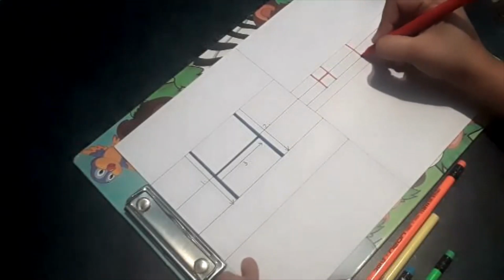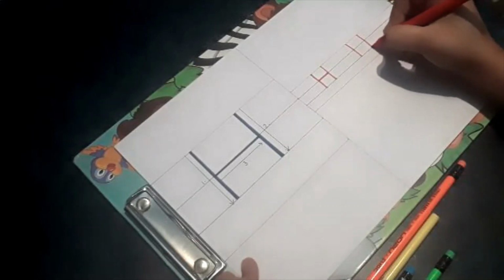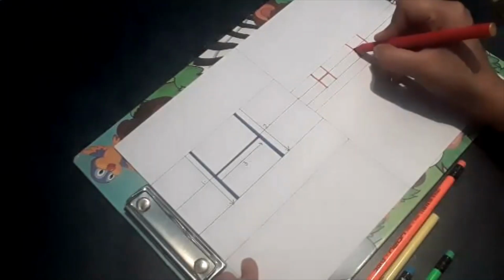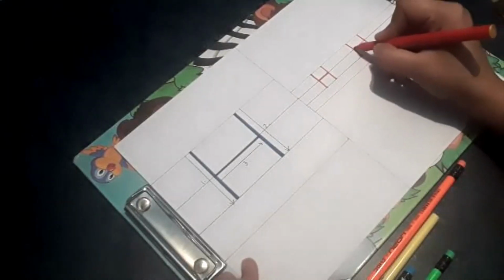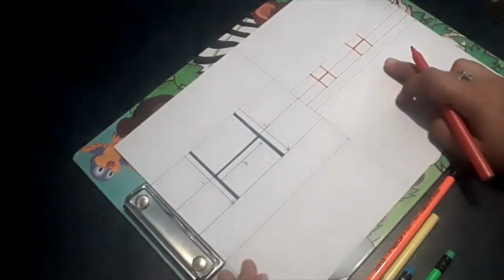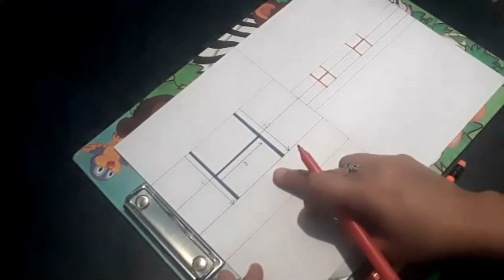Standing line. Again one more standing line. And we have to join the 2 standing lines with a sleeping line. Letter H. H for house. H for hut.